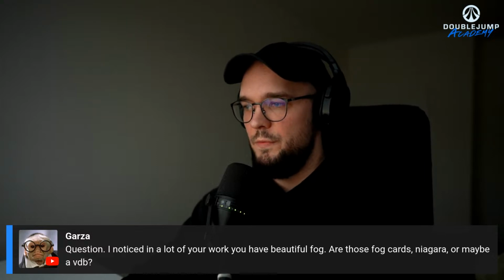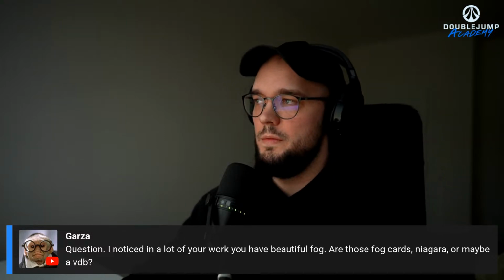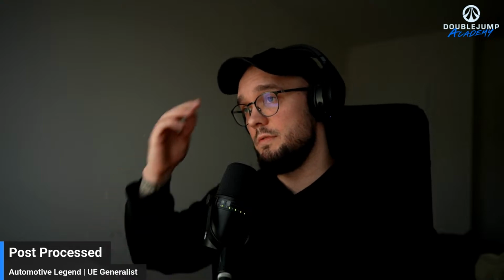Most of the fog is Easy Fog, which is done by Willem Faucher. This is the fog which I'm using the most, combined with height fog, which is set to volumetric. And in path tracing renders, it looks really, really nice.